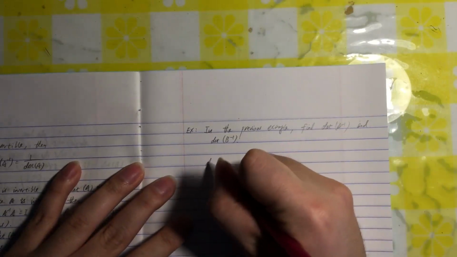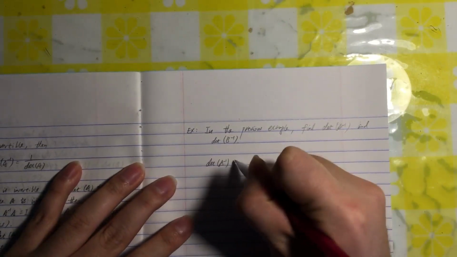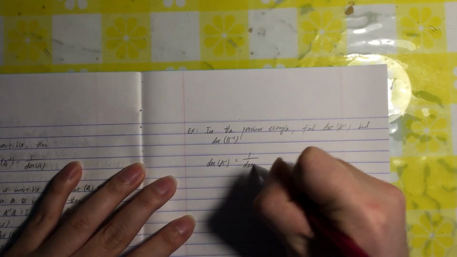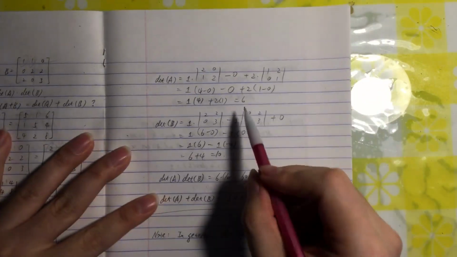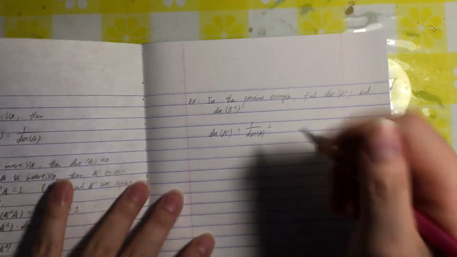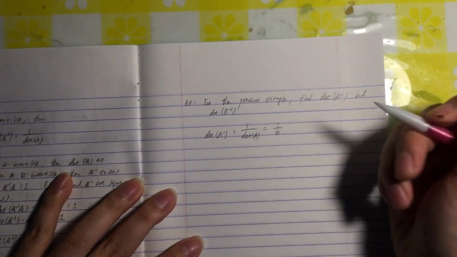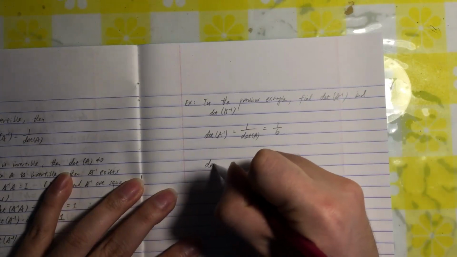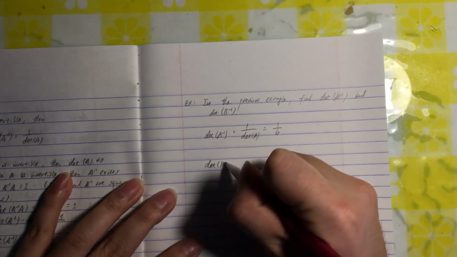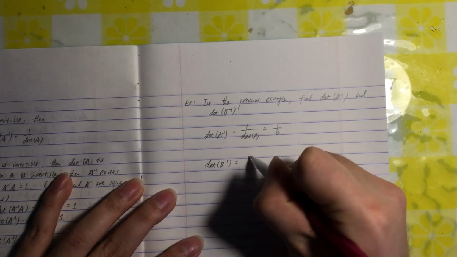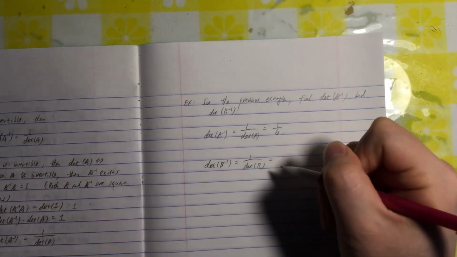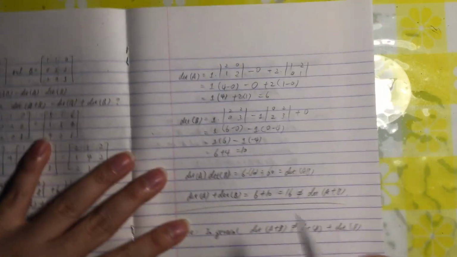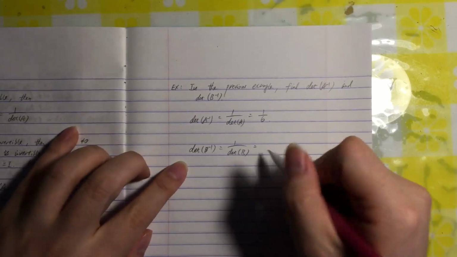So, the determinant of the inverse of A is equal to 1 over the determinant of A, and the determinant of A is 6. So the answer is 1 over 6. Similarly, the determinant of the inverse of B is equal to 1 over the determinant of B, and we know that the determinant of B is 10. So the determinant of the inverse of B is 1 over 10.